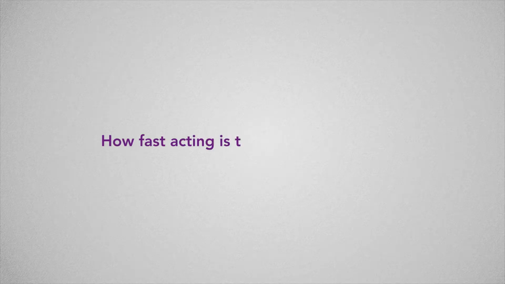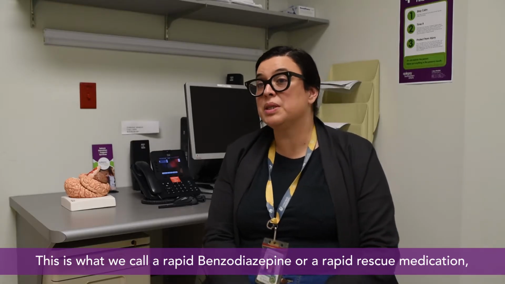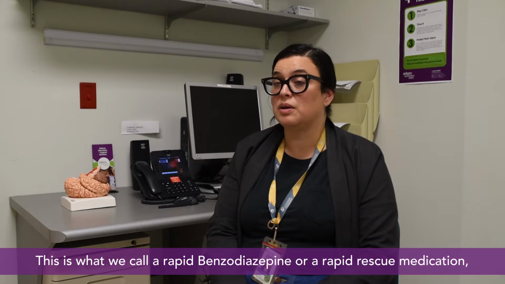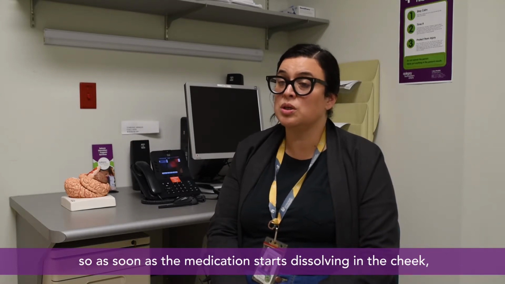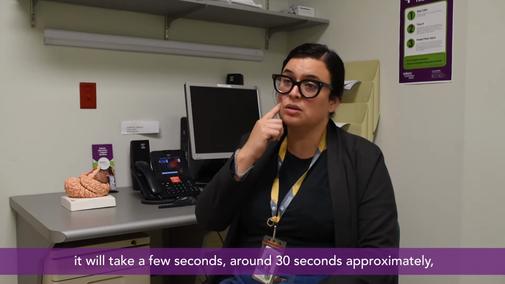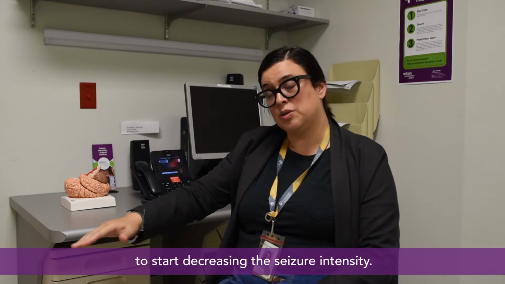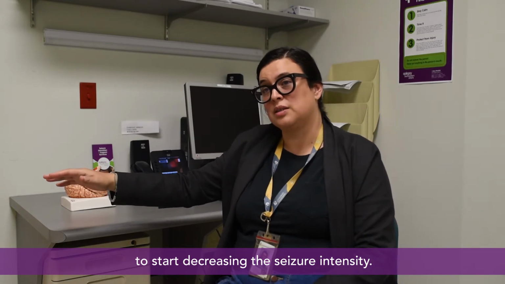How fast-acting is the rescue medication? This is what we call a rapid benzodiazepine, or a rapid rescue medication. So as soon as the medication starts dissolving in the cheek, it will take a few seconds, around 30 seconds approximately, to start decreasing the seizure intensity.